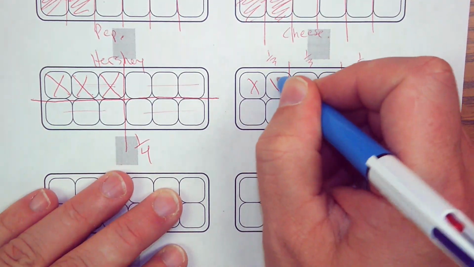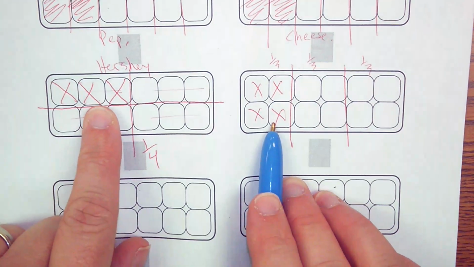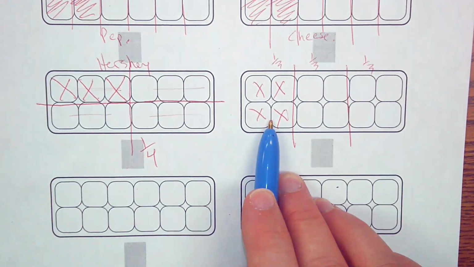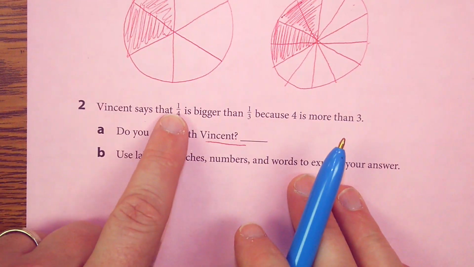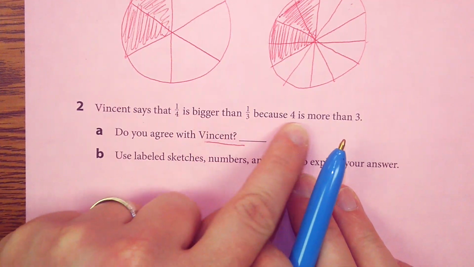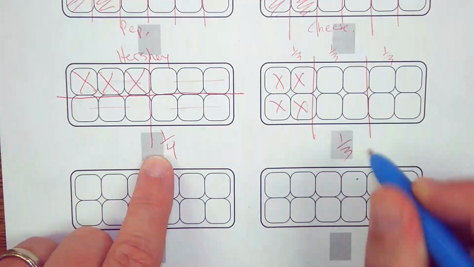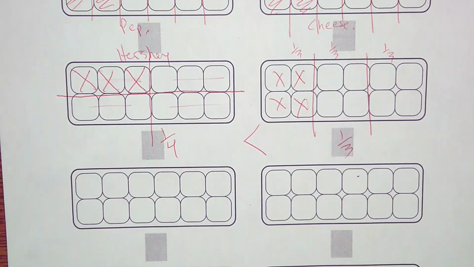Okay, and so if I have 1/3 of a candy bar, you can see the difference here. Here I would have 3. Here I have 4. Now, according to this, Vincent says that 1/4 is bigger than 1/3 because 4 is more than 3. However, what did we decide here? Do we think that 1/4 is bigger, or do we think that 1/3 is bigger? Okay, and I'm going to let you answer that question on your sheet. Draw it out if you want. That always helps me, okay?